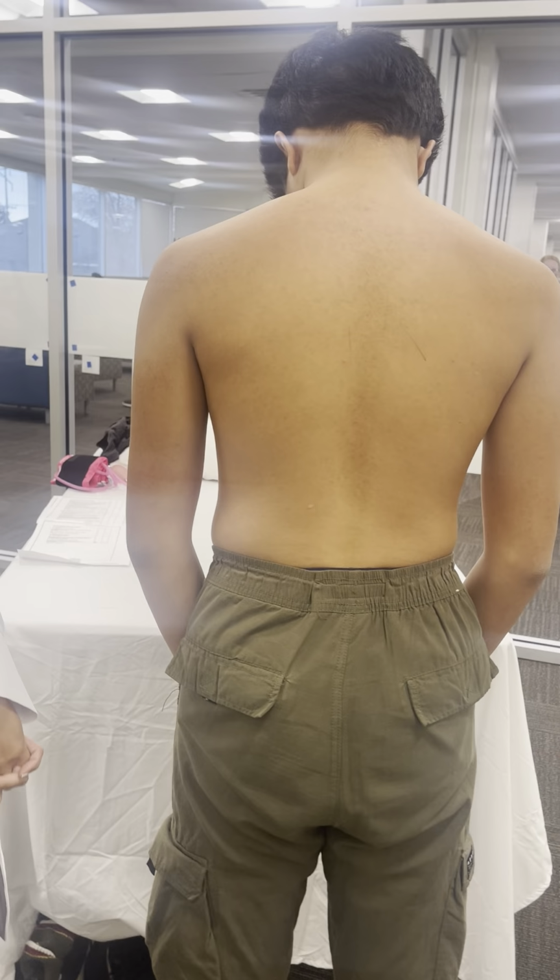Okay, so next we're going to do the neurological test. First, I'm going to assess for orientation. I will ask the patient a series of questions and see if he's able to answer them. Then we can tell if the patient is alert and oriented. If he answers all of the questions, then he's alert and oriented ×4.